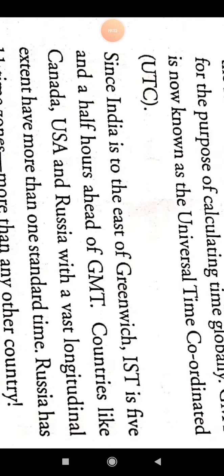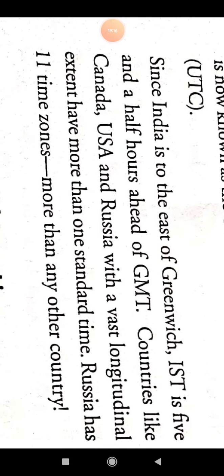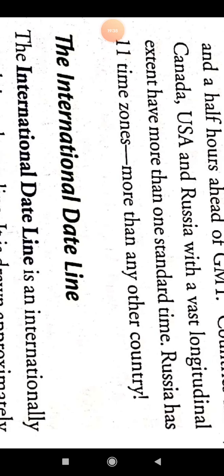Since India is to the east of Greenwich, the Indian Standard Time is 5.5 hours ahead of GMT. Countries like Canada, USA and Russia, with a vast longitudinal extent, have more than one standard time. Russia has 11 time zones, more than any other country.